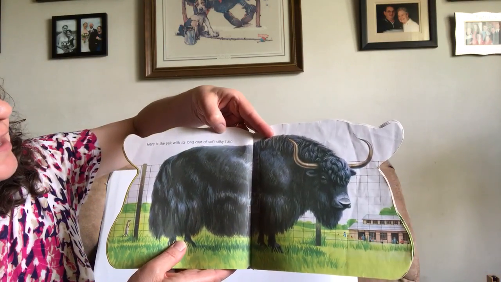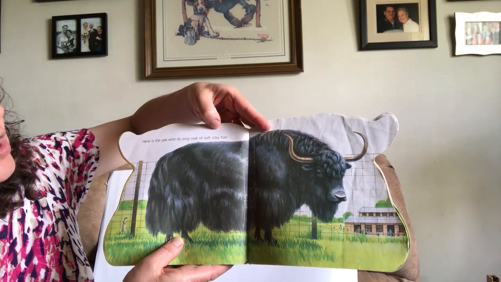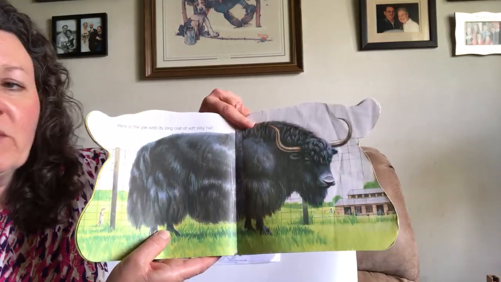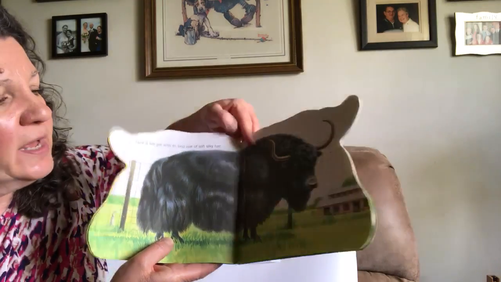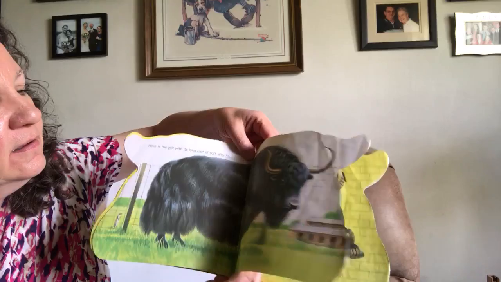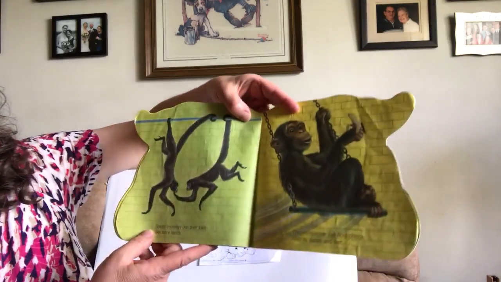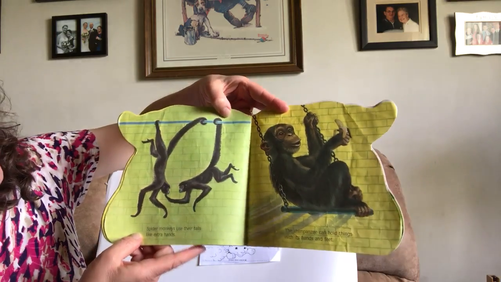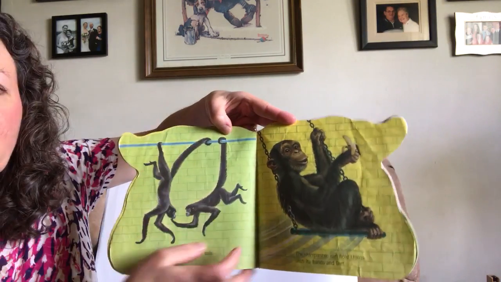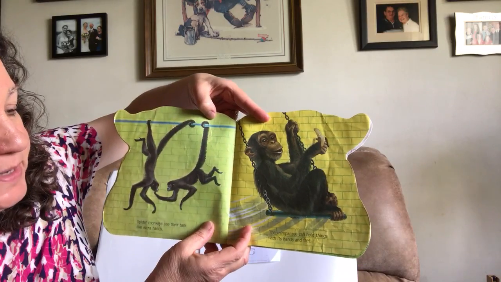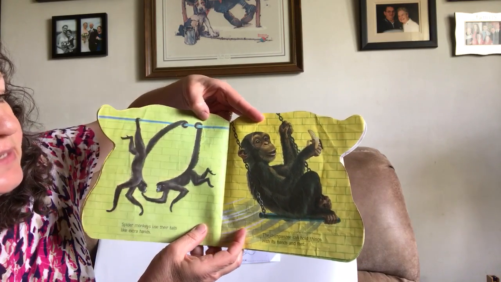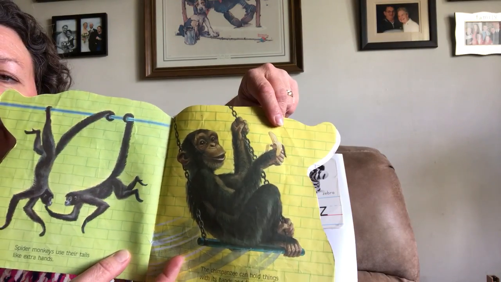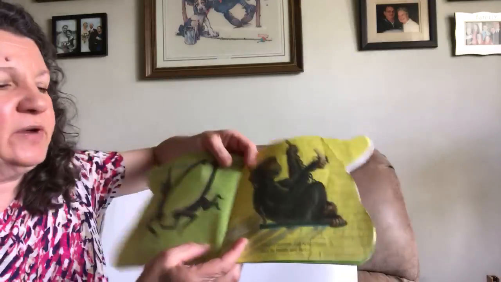Here is the yak with its long coat of soft, silky hair. And we talked about yak last week when we were doing the letter Y. Spider monkeys use their tails like extra hands. See them holding on with their tails there? The chimpanzee can hold things with its hands and feet. What is it holding there? Yeah, that's a banana. Okay, he's holding on to the swing with the other hand.